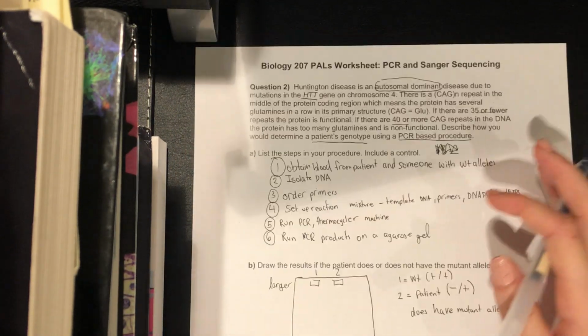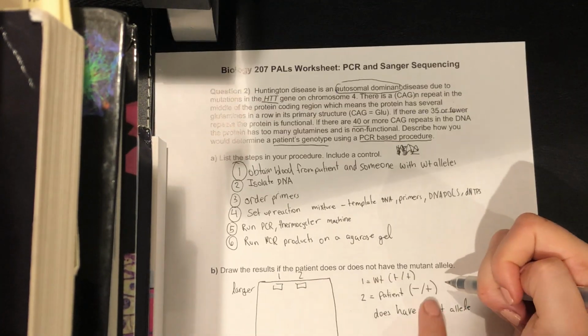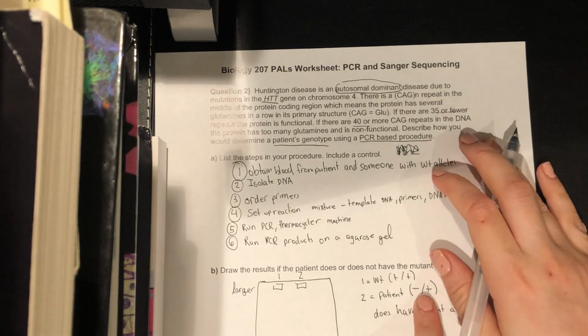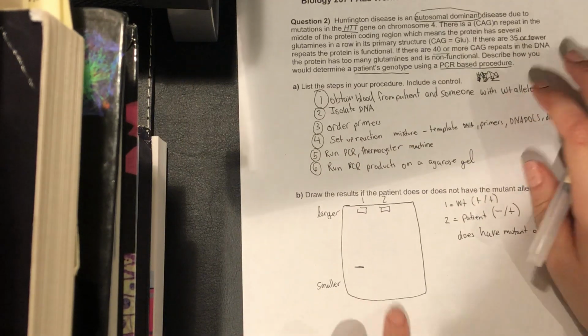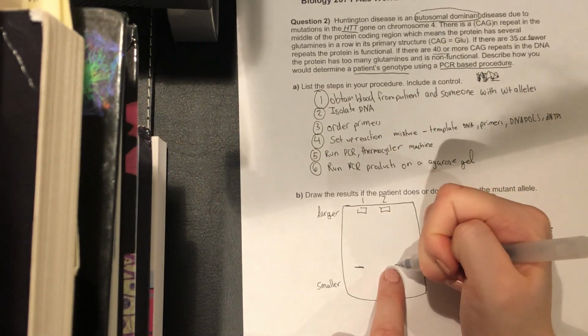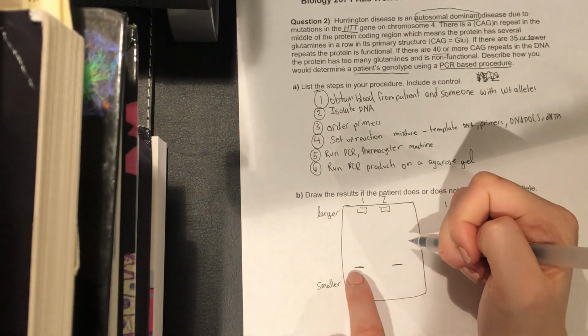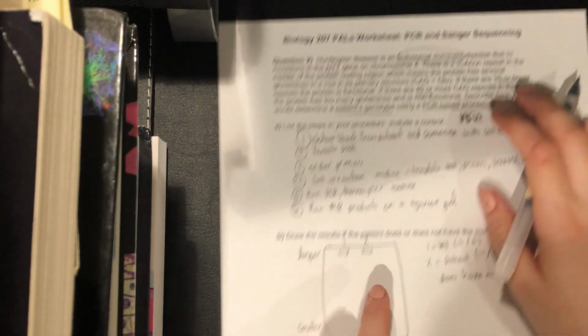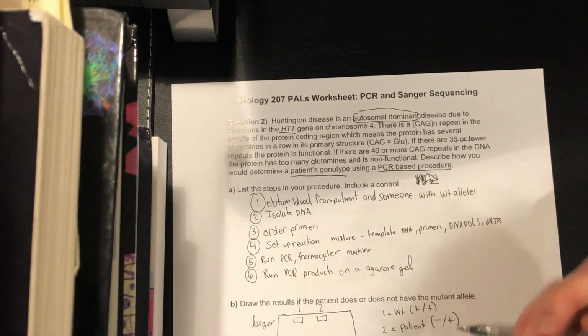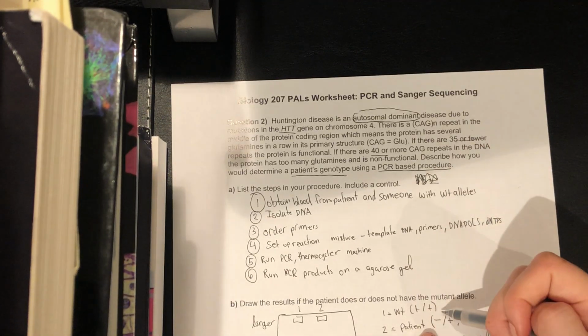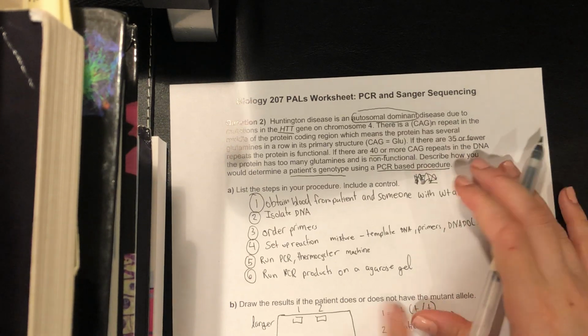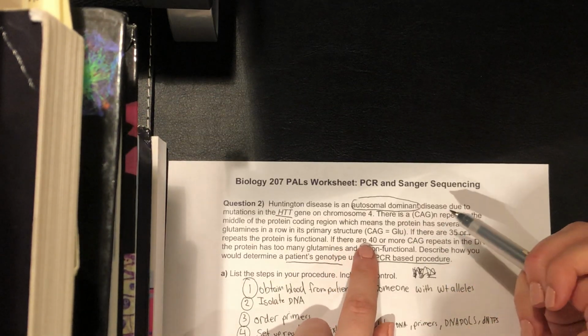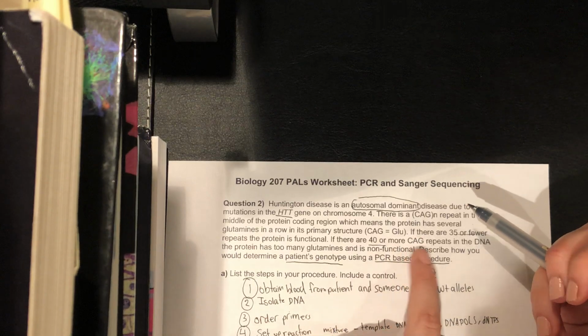If this person is heterozygous, what we'd expect is, because they have 1 copy of the functional allele, they would have a band at the exact same place as person number 1, right? Because they have 1 functional allele that has 35 or fewer repeats. But because they also have this dysfunctional allele, they would have 40 or more CAG repeats.